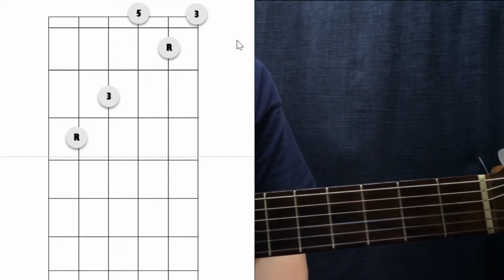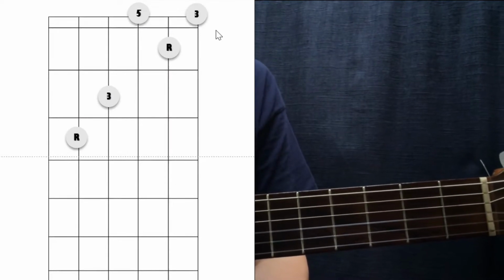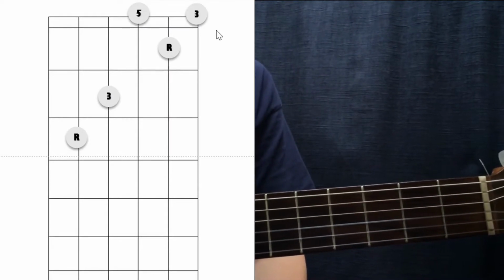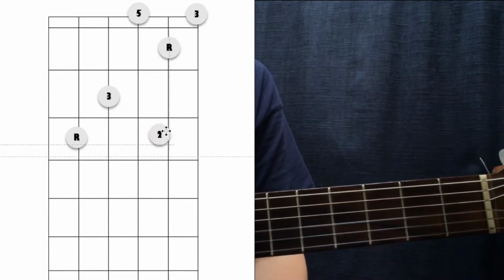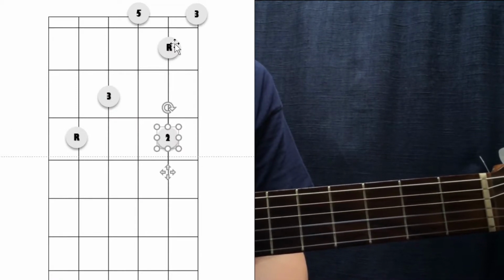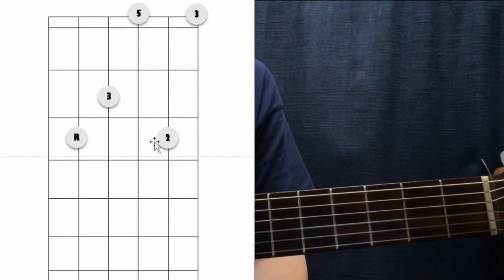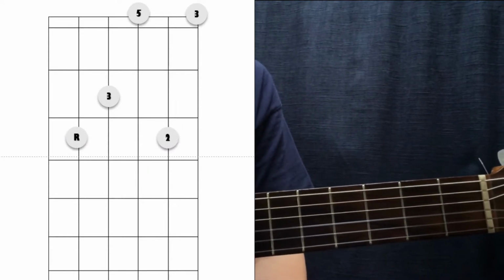Now, going from C major, I'm going to start adding some elements, some notes. Now, the first note that comes to mind is the second note, actually. Okay, C, D. And it sits here. So let me remove this root from here. So I've added a second interval here.